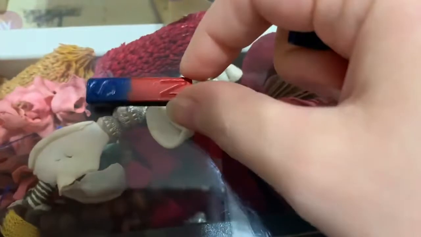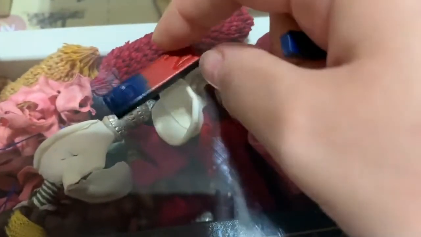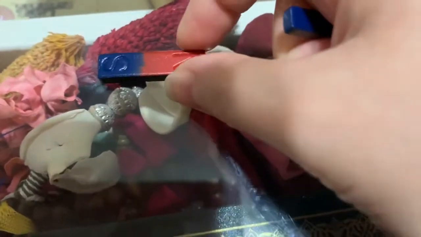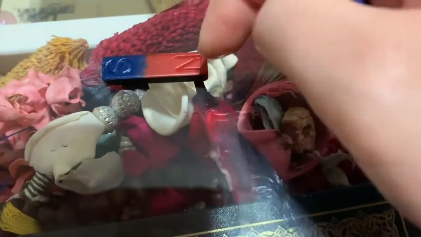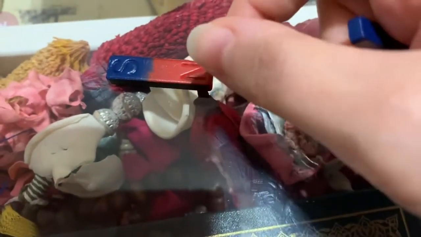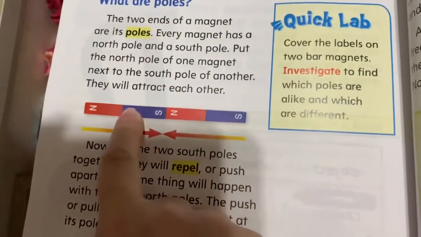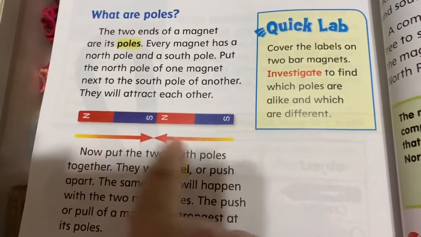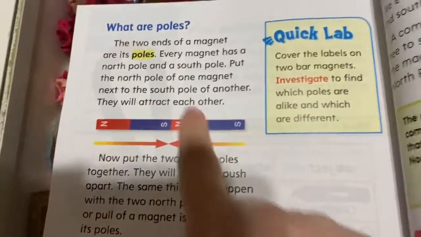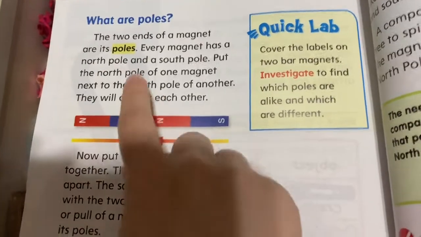Let us take another look at the magnet here. What do you see? This side is written N and the other side is written with S. We see that it has 2 sides. They are actually called poles. Magnets have north and south poles. So what do we have here? We have 2 magnets and arrows. Let us read in order to get to know more about these arrows.